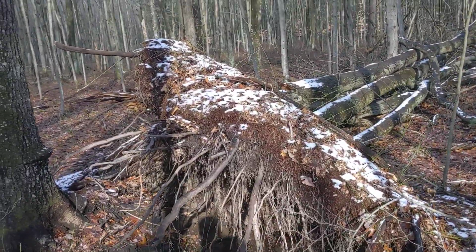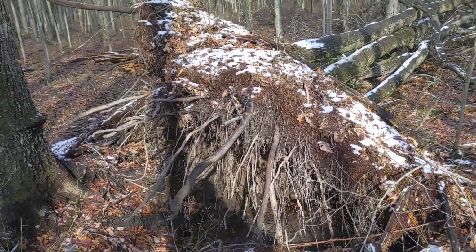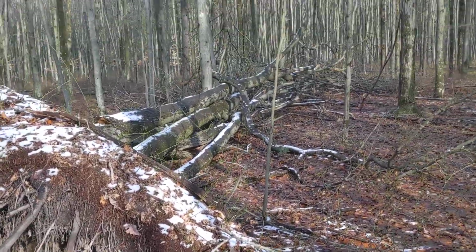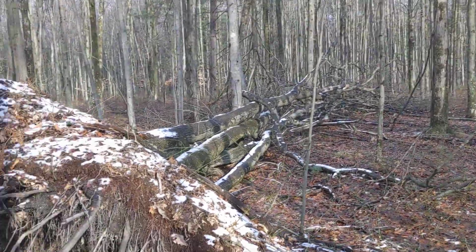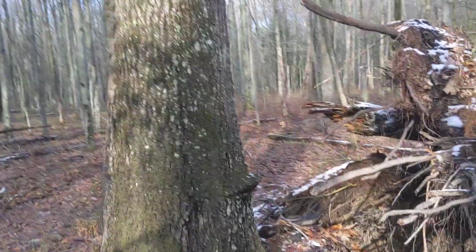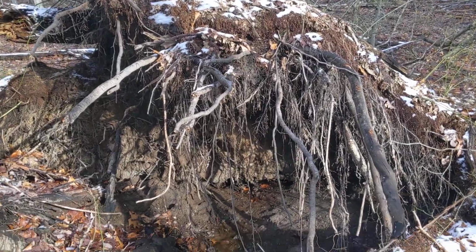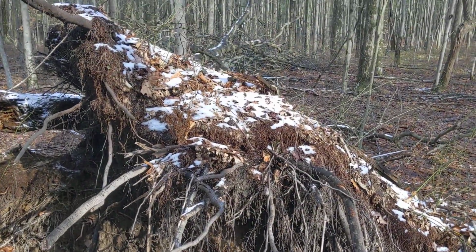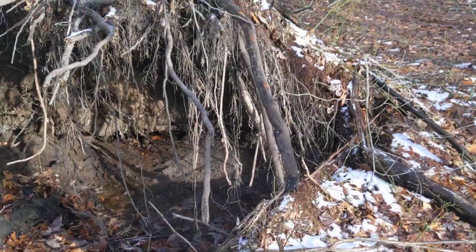And so it gets awfully wet, and the winds pick up, and the tree goes over. And then over the course of time, there's your mound, and there's your pit. Vice versa. There's your mound, and there's your pit.